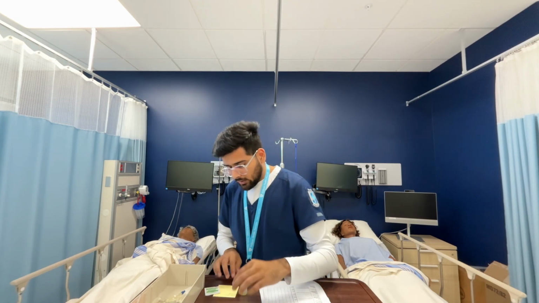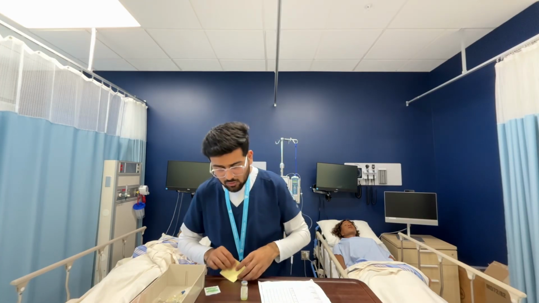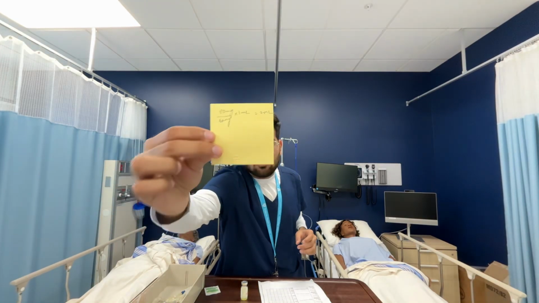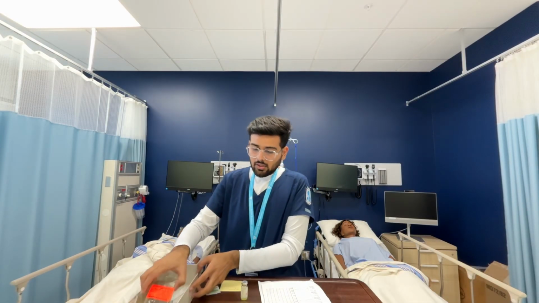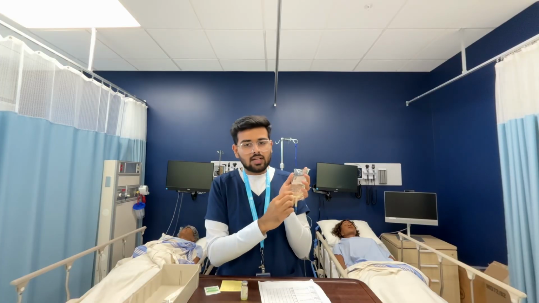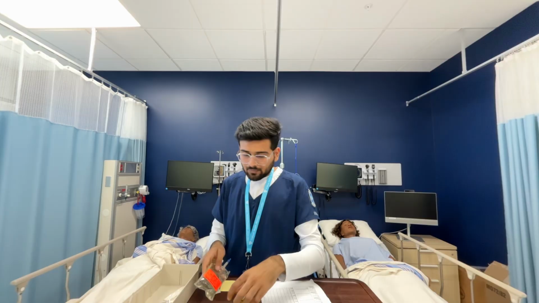Now I'm going to calculate my dose, what I have to give. So I've calculated, and I have to draw 2 ml of my medication, and here is my piggyback. I've also checked my piggyback is not expired and it's ready to use.